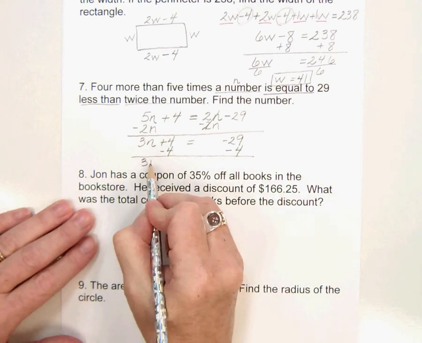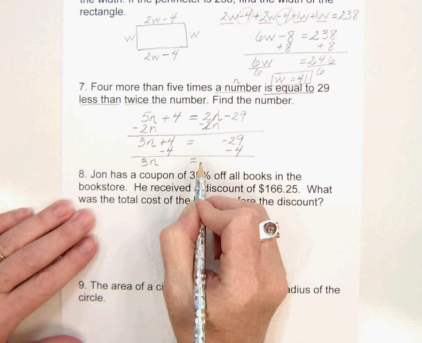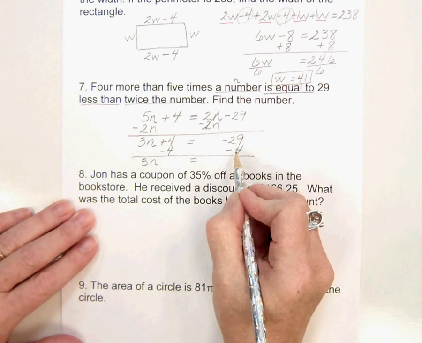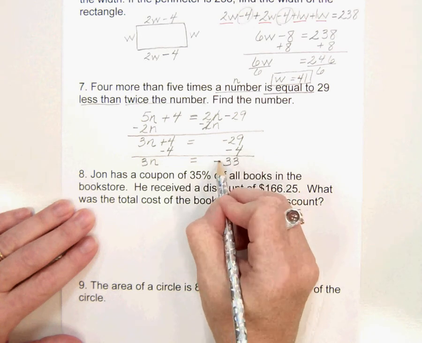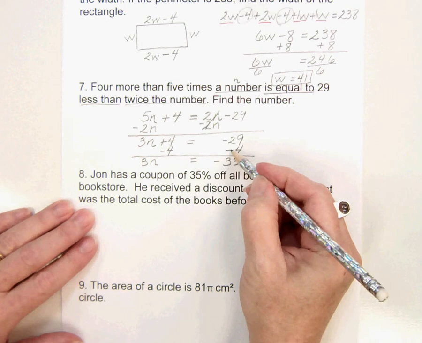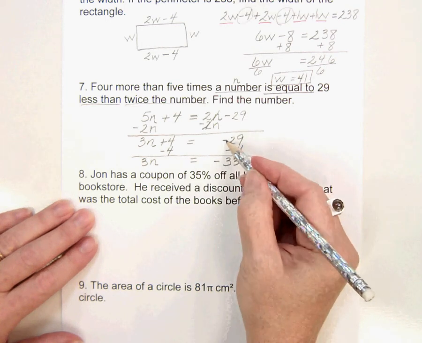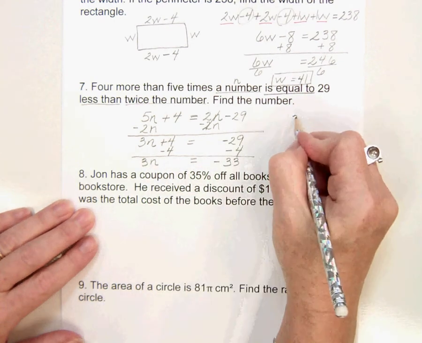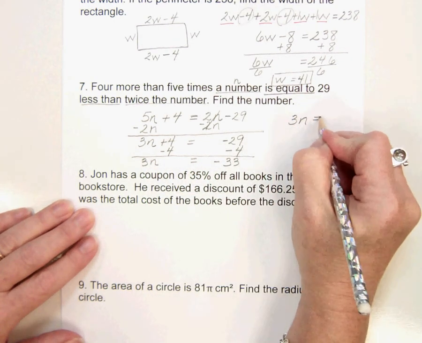So I get 3 times the number is equal to, let's see, what would that be? Negative 33. Negative 29 minus 4. Even though you're saying minus, since it's a negative to start with, you really combine your two negatives. So you have 3 times n is equal to negative 33.